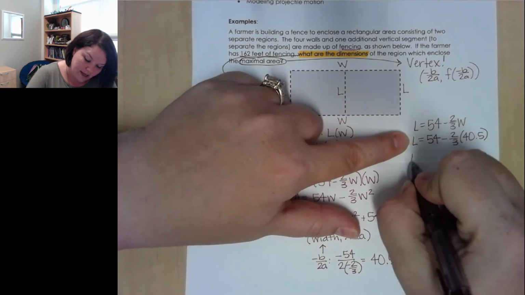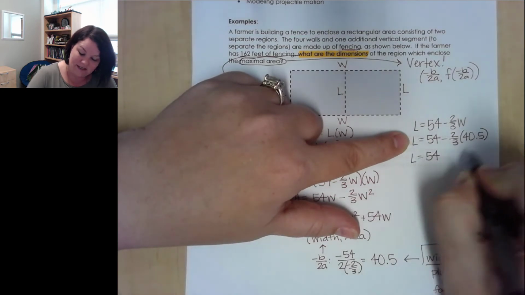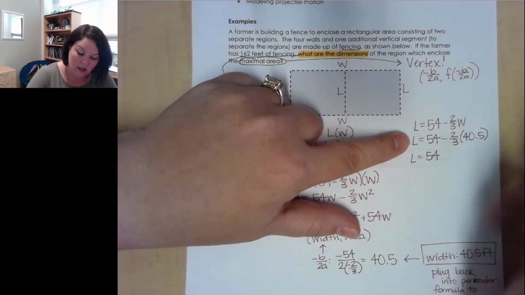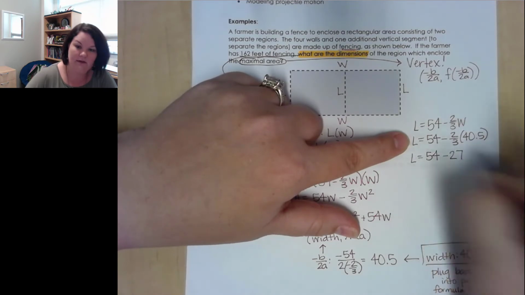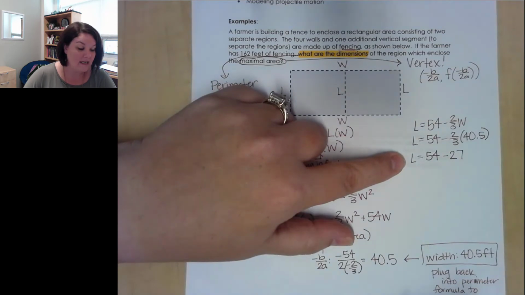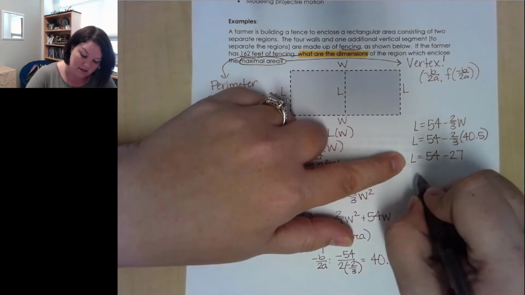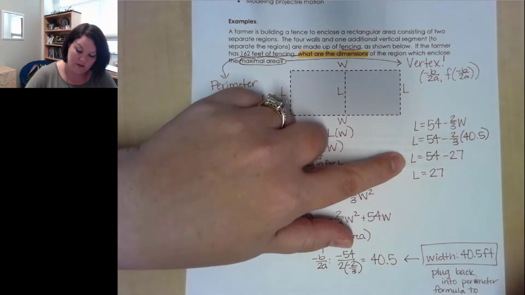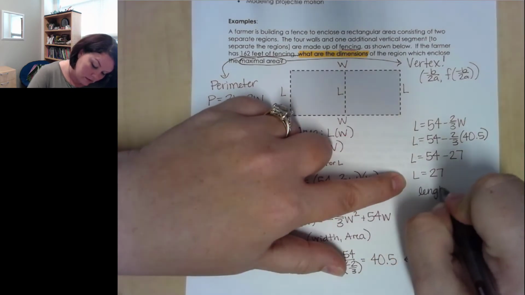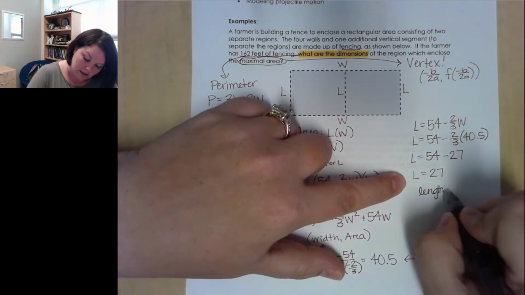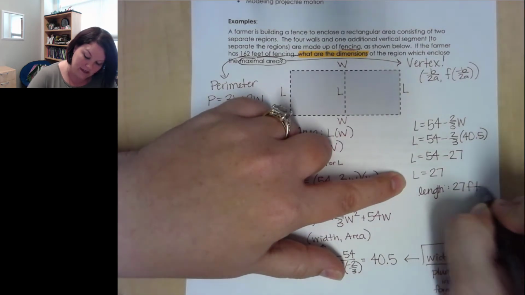We end up with L equal to 54, and this actually comes out really nice, minus 27. And 54 minus 27 gives us 27. So that means our length is 27 feet.